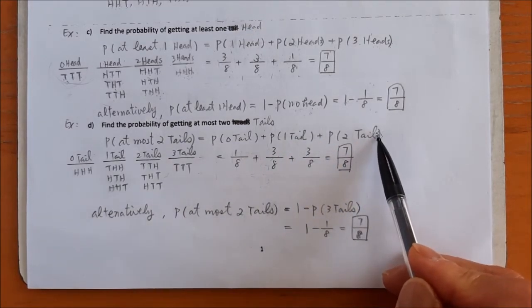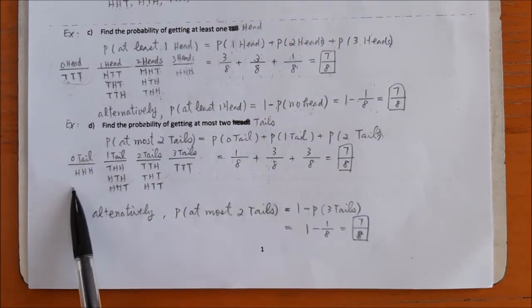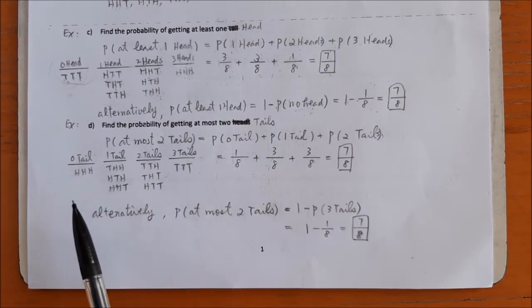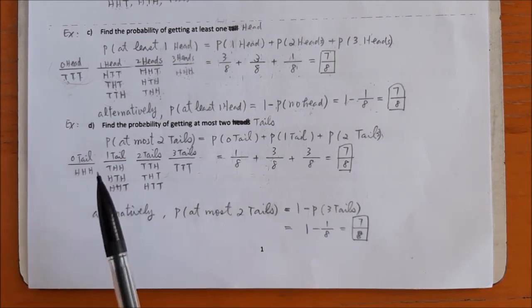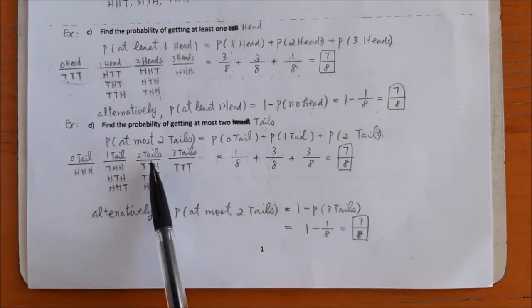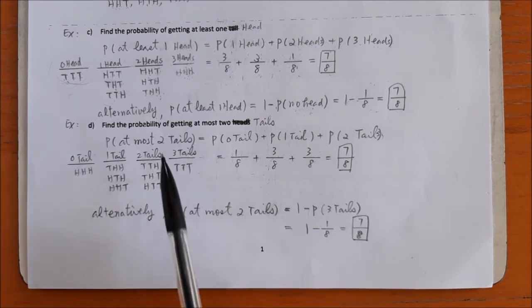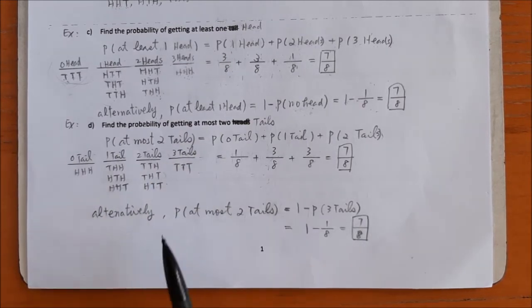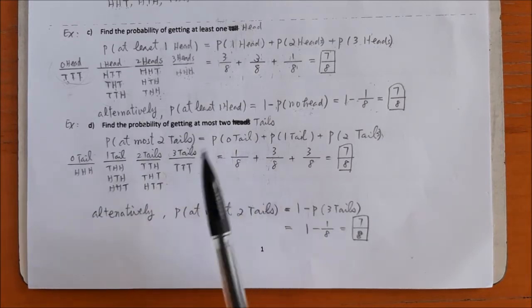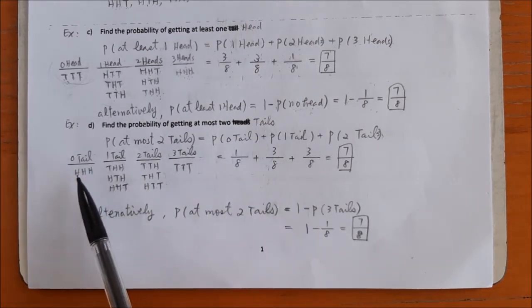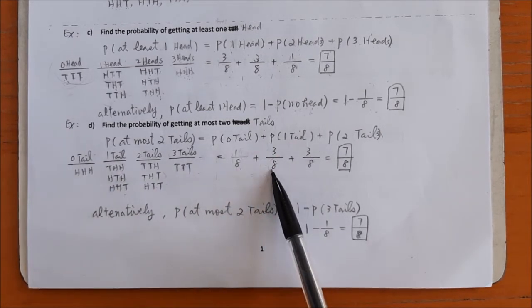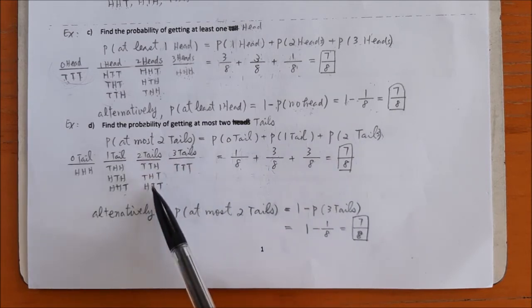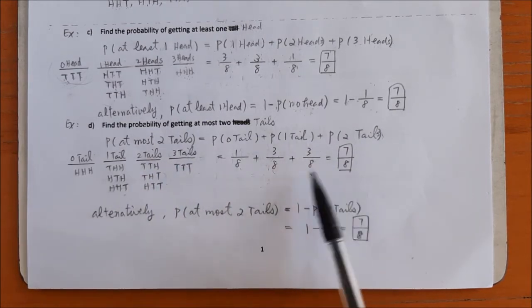So you can list out the tails. 0 tails, those are 3 heads. 1 tail, only 1 tail, so 3 outcomes. And 2 tails has 3 outcomes. 3 tails: tail, tail, tail. So probability of 0 tails, no tails, is 1 out of 8. Probability of 1 tail is 3/8. Probability of 2 tails is 3 out of 8. Add together is 7/8.